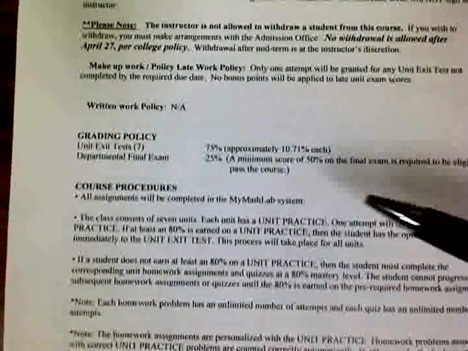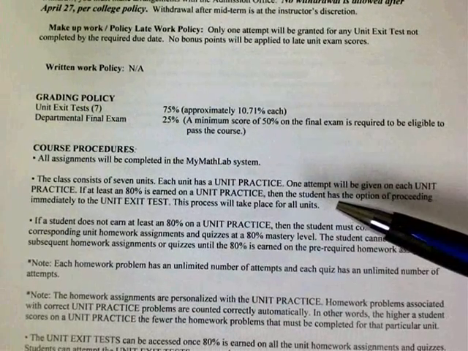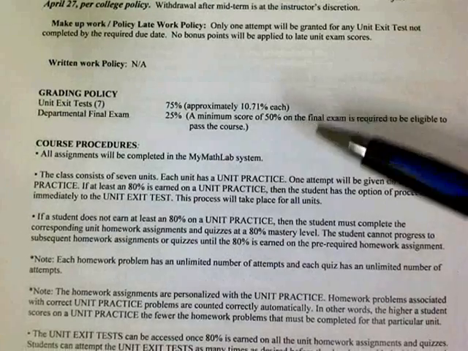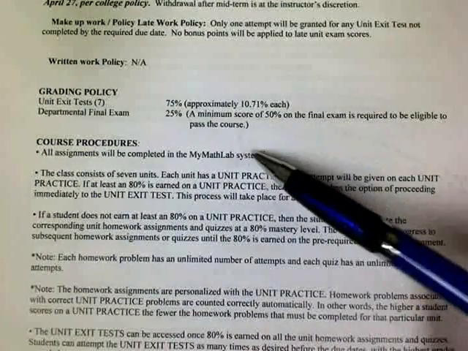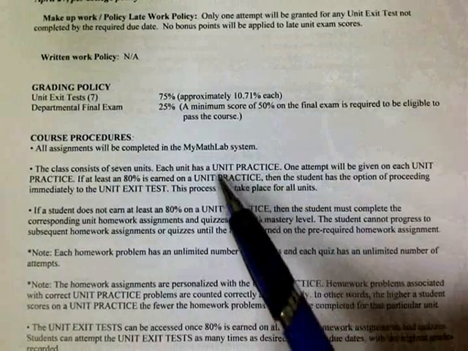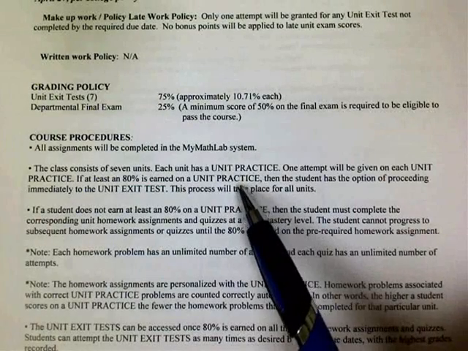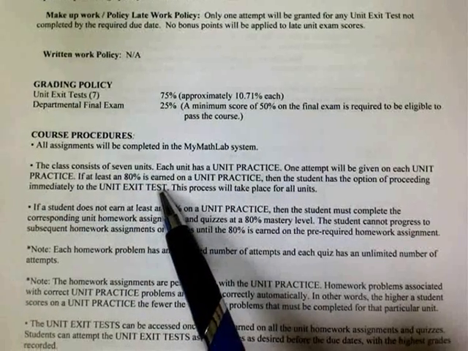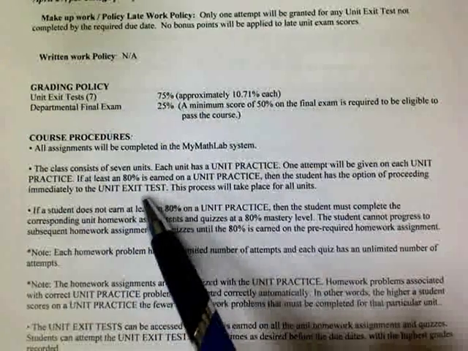Here's the overall procedure of the course, which are found in my MyMathLab system. Everything is found in my MyMathLab system. Each unit begins with unit practice. If you make less than 80% on unit practice, you can go immediately to the unit exit test and take that.